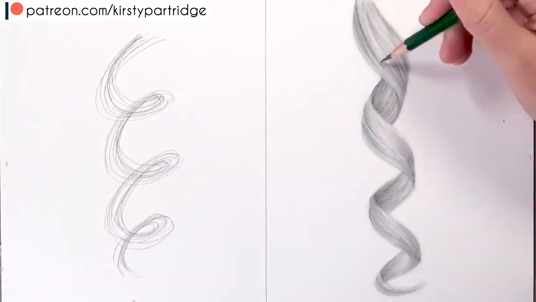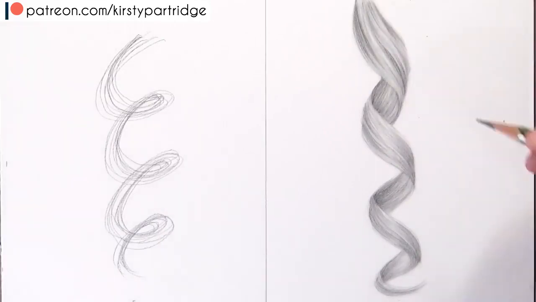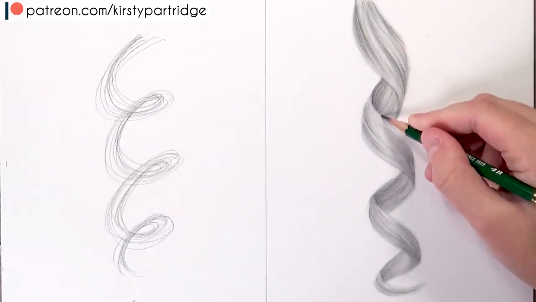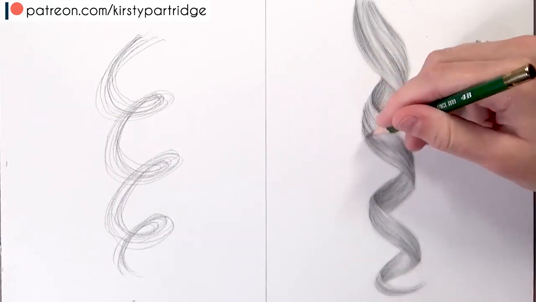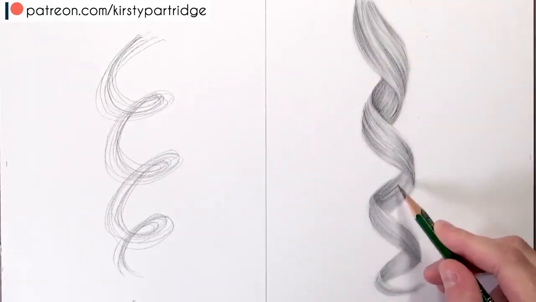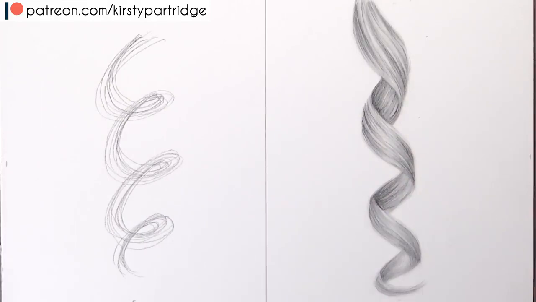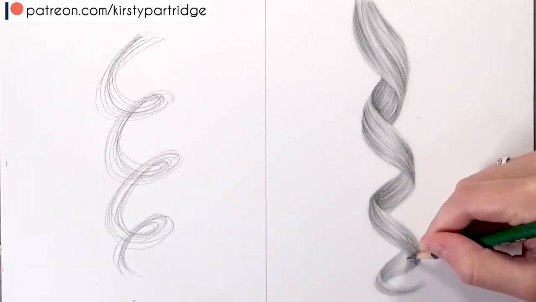And then once I've done this, I'm going back in with that 4B pencil to just keep layering and building up those shadows. So I really like to do everything in layers rather than just trying to do it in one layer and get it all done. I just like to slowly build up the layers, blending between each layer as I go.